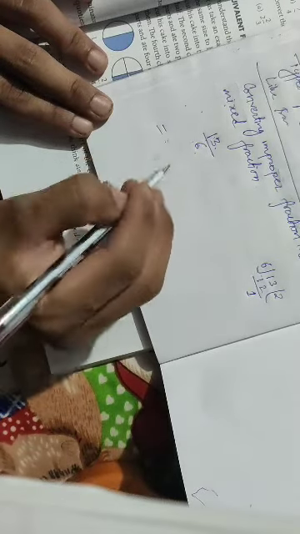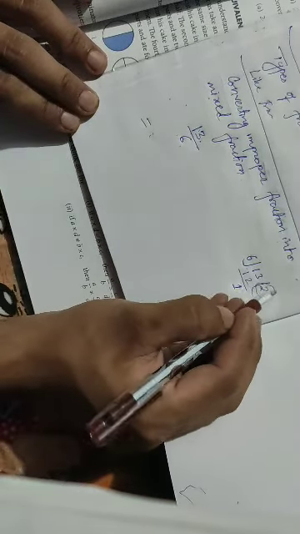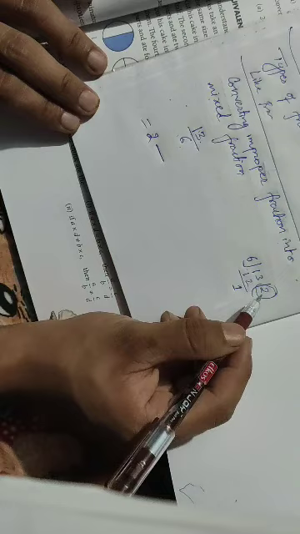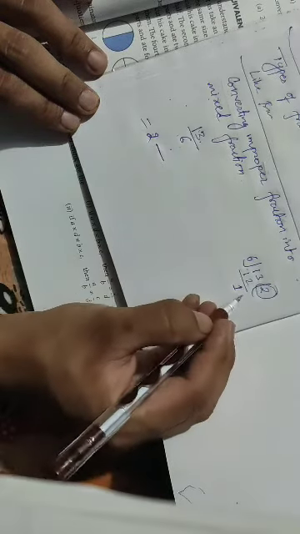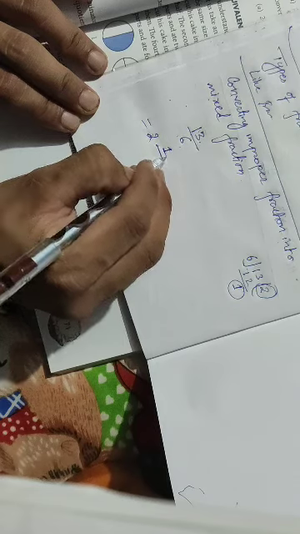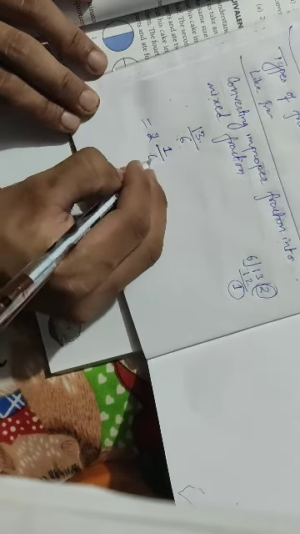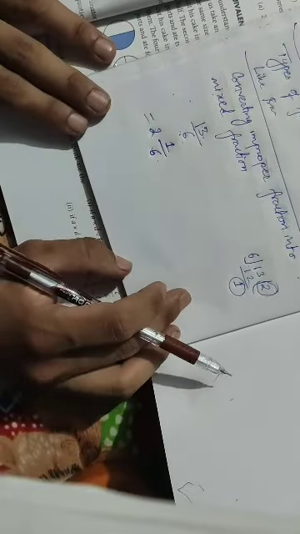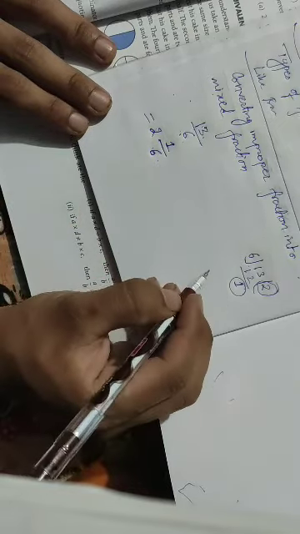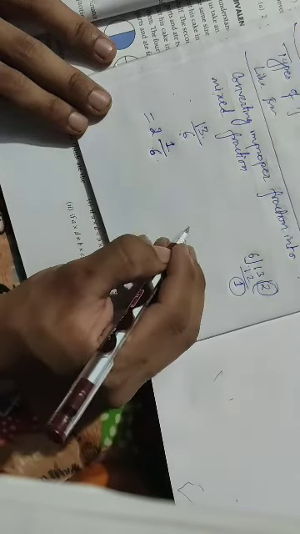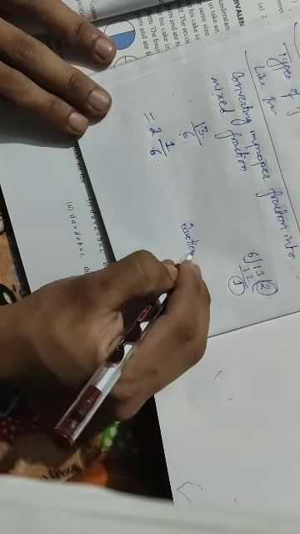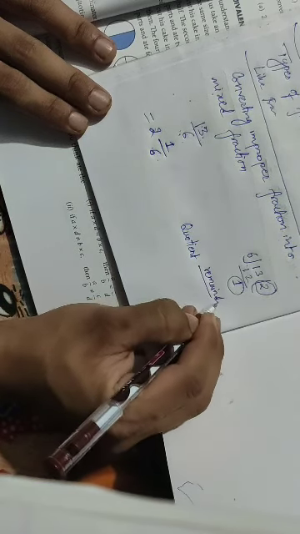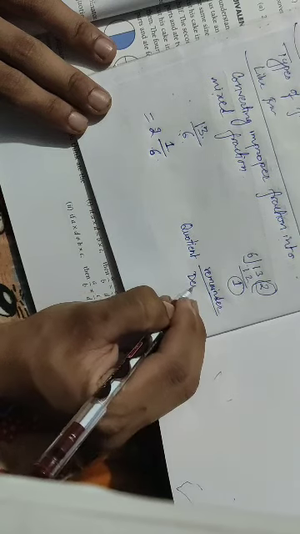First you will write the quotient here. What is the quotient? The quotient is 2, isn't it? So 2. Now you will make this line. Then you will write the remainder here. What is the remainder? 1. Now you will write the same denominator, that is 6, or you can say the divisor. So you write the quotient in the middle, then in the numerator the remainder, divided by the same denominator.